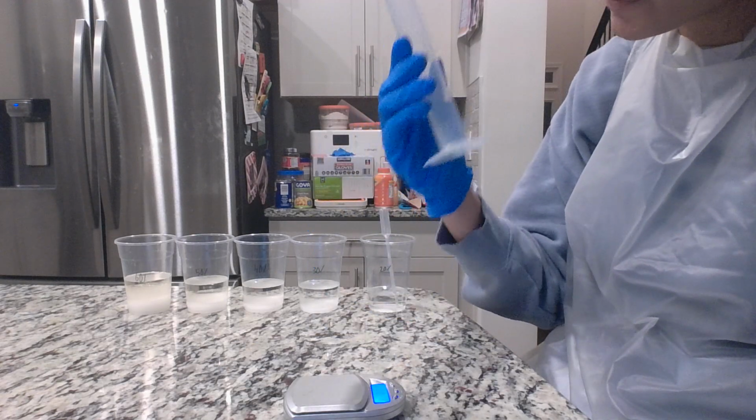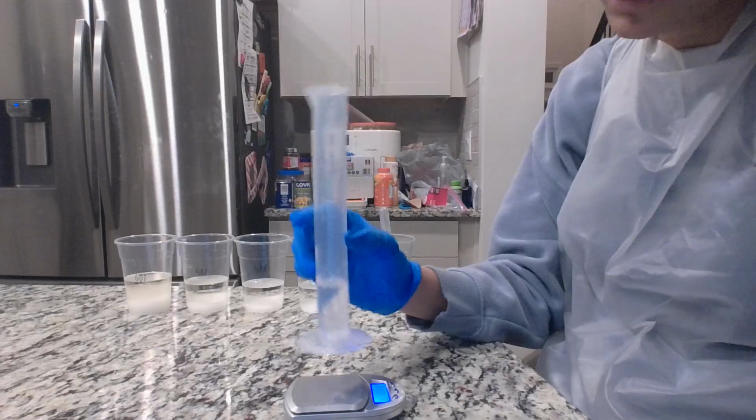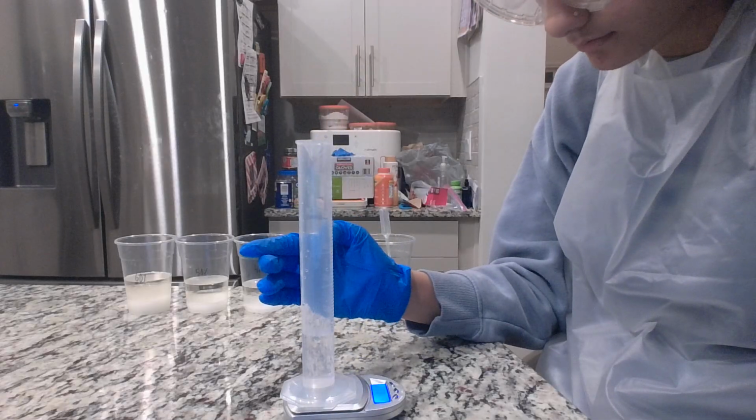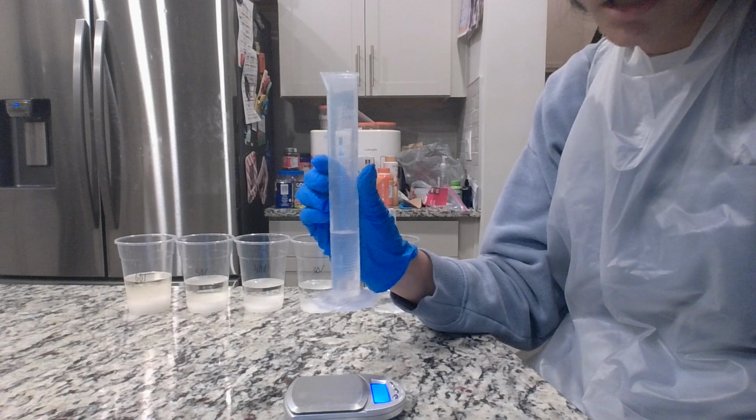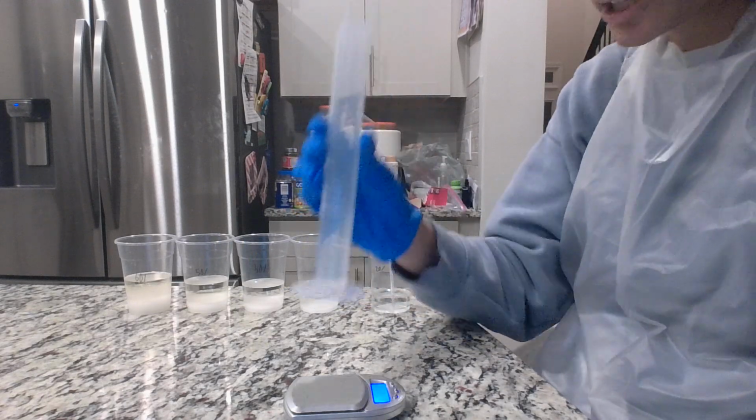This is 15 milliliters. This is 20 milliliters.